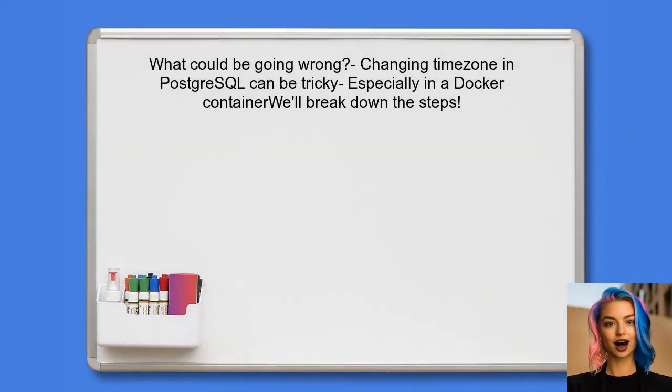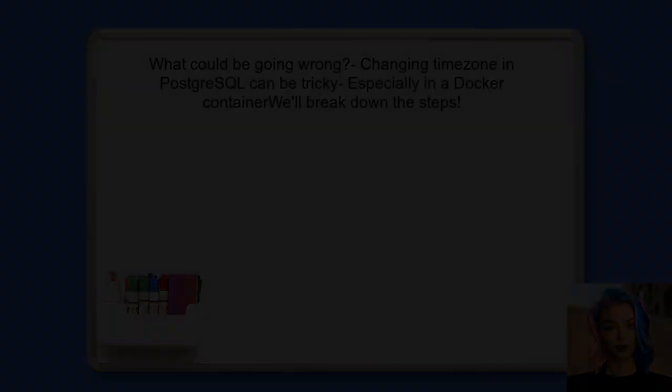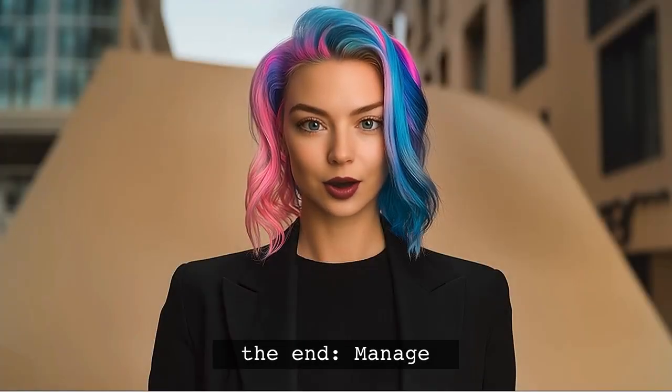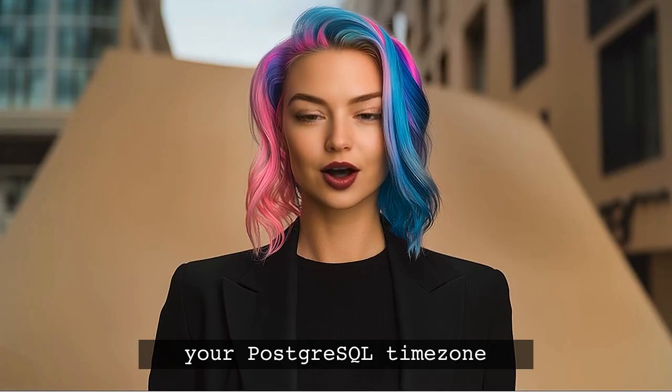So, what could be going wrong? Changing the time zone in PostgreSQL can sometimes be tricky, especially when running in a Docker container. We'll break down the steps to ensure you get it right. And stick around. I have a crucial tip at the end that will help you manage your PostgreSQL time zone settings more effectively.